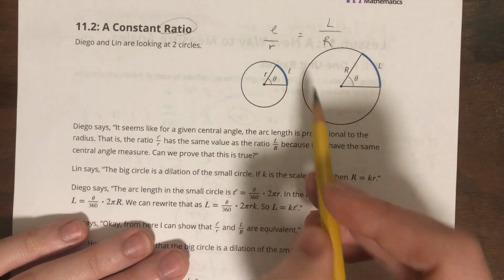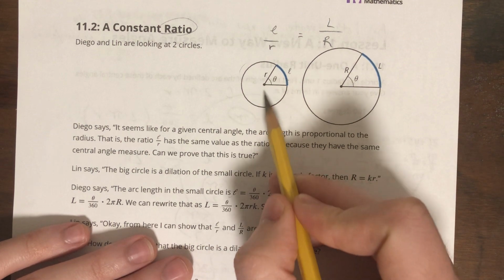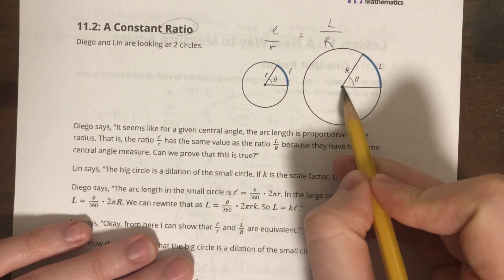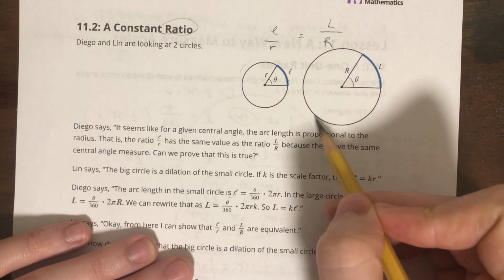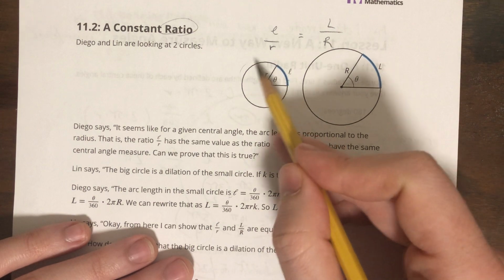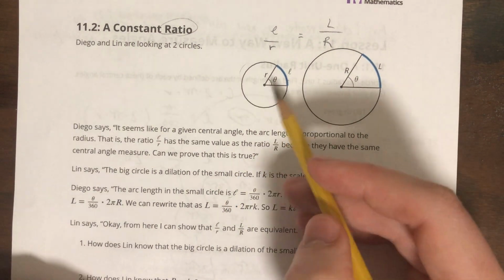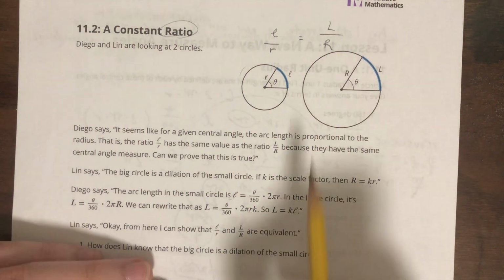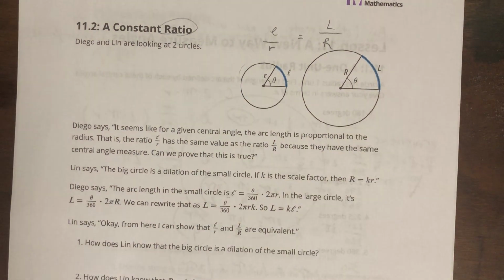Every single point on the circle is a distance of r away from the center. Every single point on the circumference here is a distance capital R from the center. So there's just one length in the entire shape. Only one length that we can measure, and if I just multiply my scale factor by the smaller length, I get the larger one. All circles are 360 degrees around, right? Those angles are the same.